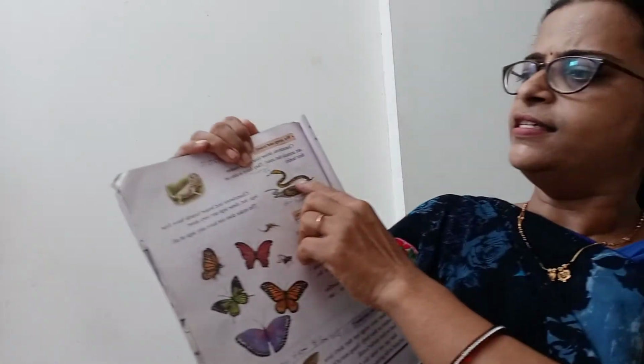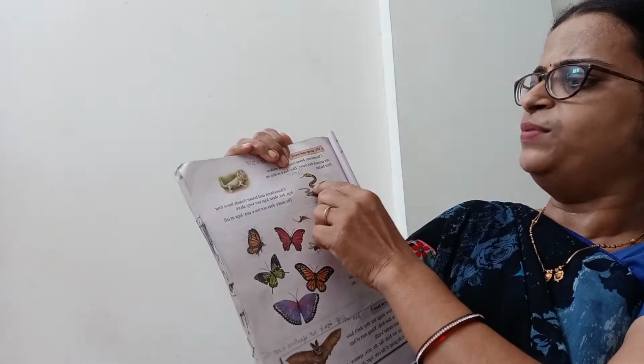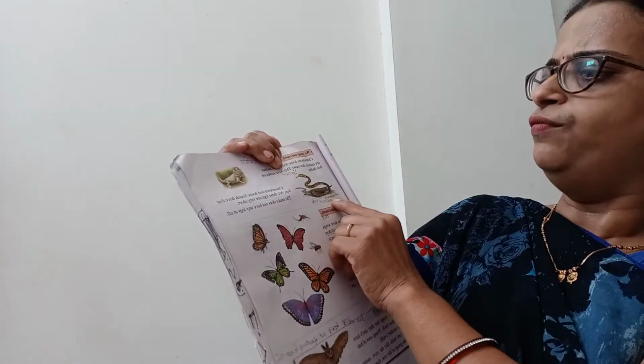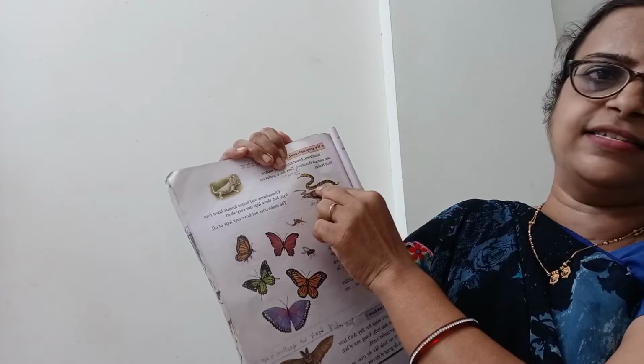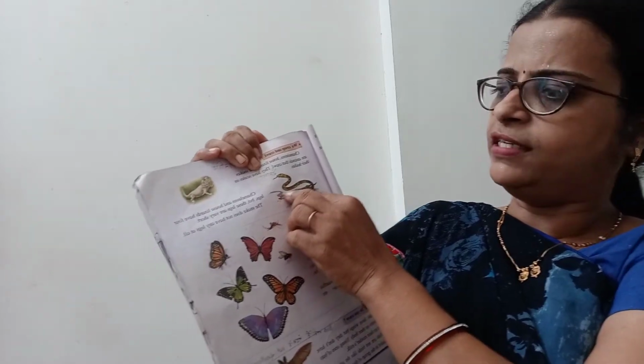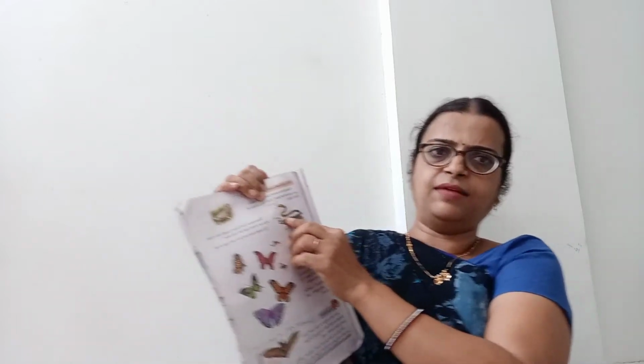See here, there is a scale. What do they do? It is a rough surface. So what do they do for the movement? There are some scales. They do not have legs. So this rough thing helps them to move. They can do the movement. It is a rough thing. There are some scales so that they can move. And here, they have the scales on their body. Snake.